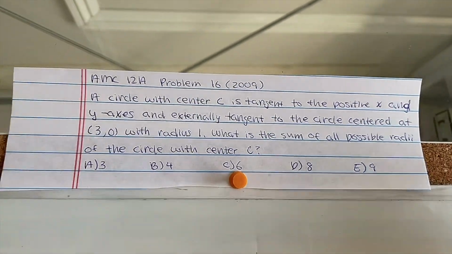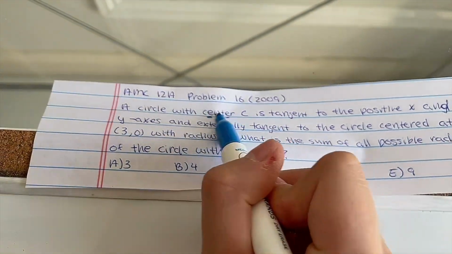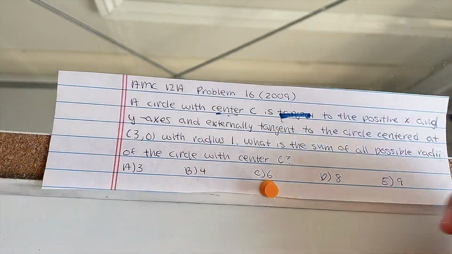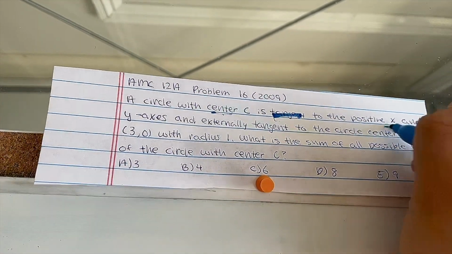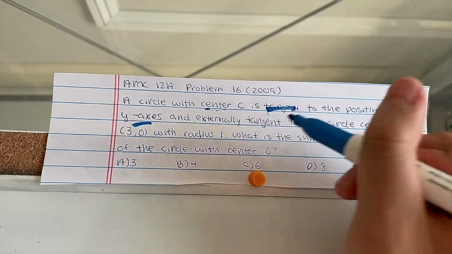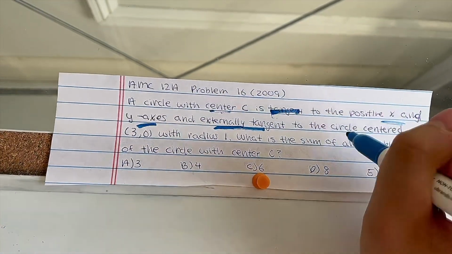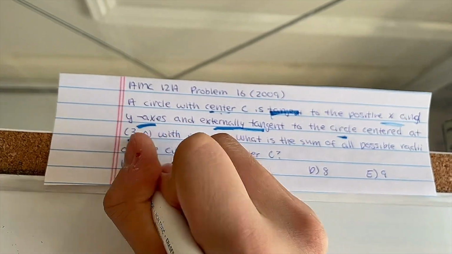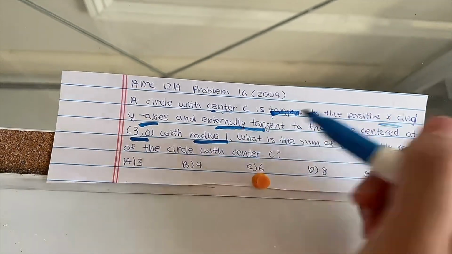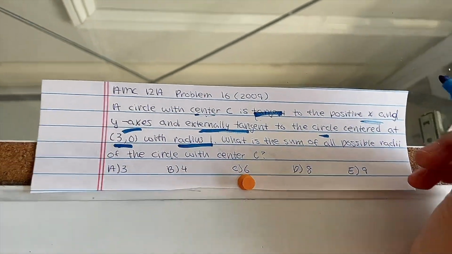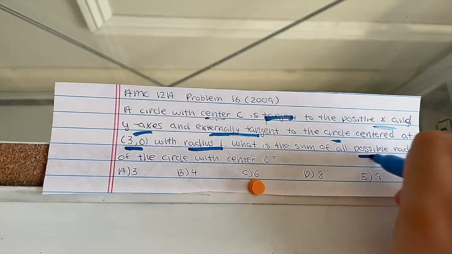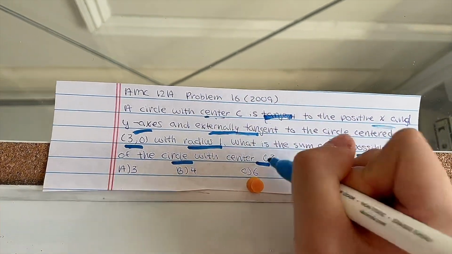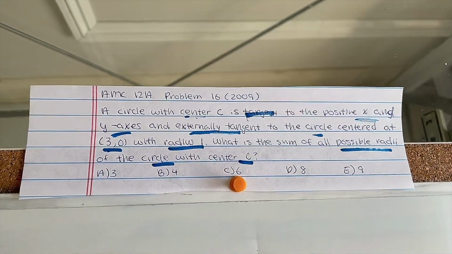So the key words here are that there is a circle with center C, and this is going to be tangent to the positive x and y axis. And it is also externally tangent to a circle that has a center of (3, 0) and a radius of 1. And it is asking you what is the sum of all the possible radii of the circle with center C, which is the first circle we're talking about here.